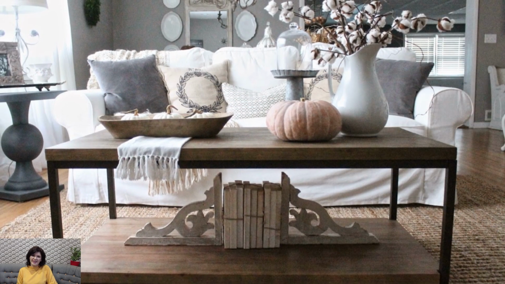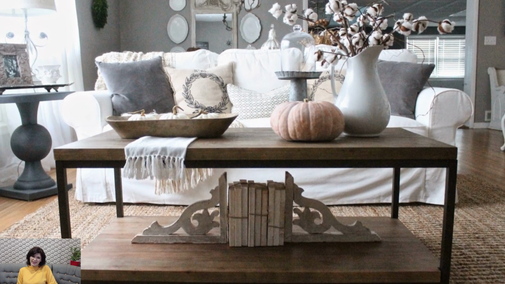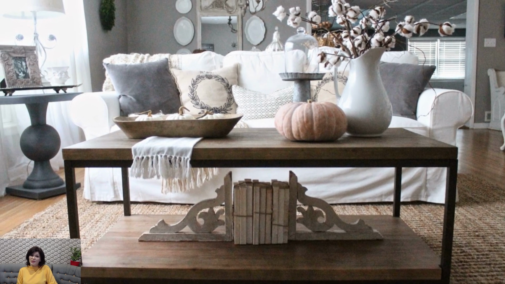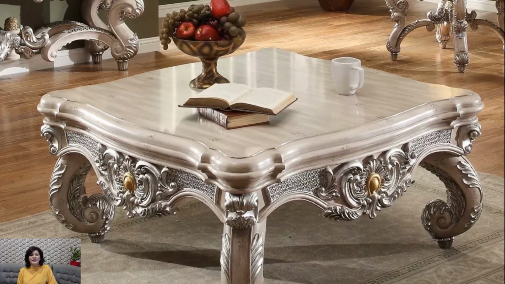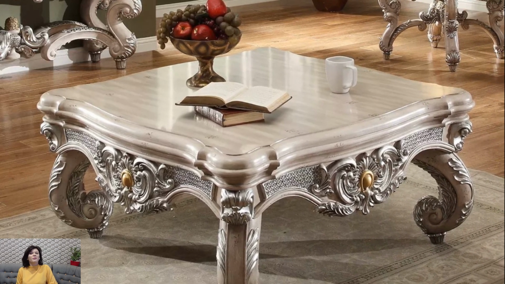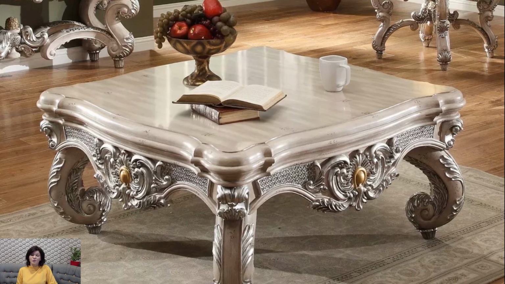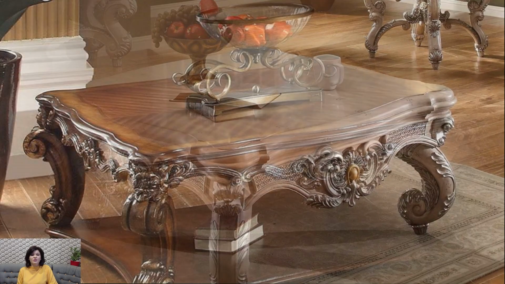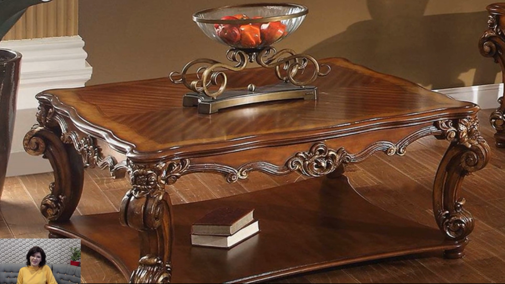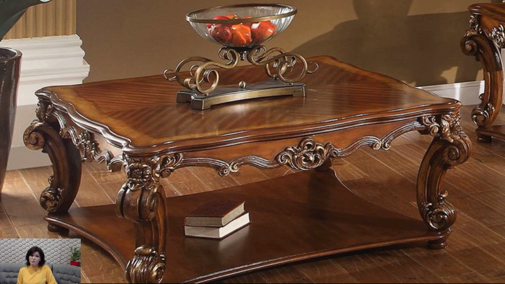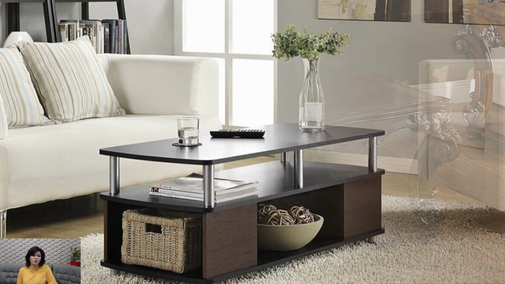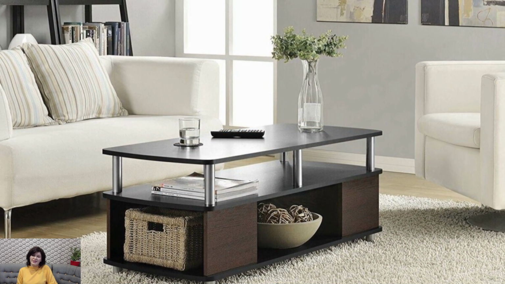Balance is crucial in achieving an aesthetically pleasing arrangement. Mix and match different elements to create visual interest. Combine varied heights, textures, and shapes to add a dynamic quality to the tabletop. For instance, pair a stack of books with a small decorative bowl or a potted plant to create a diverse and engaging composition.